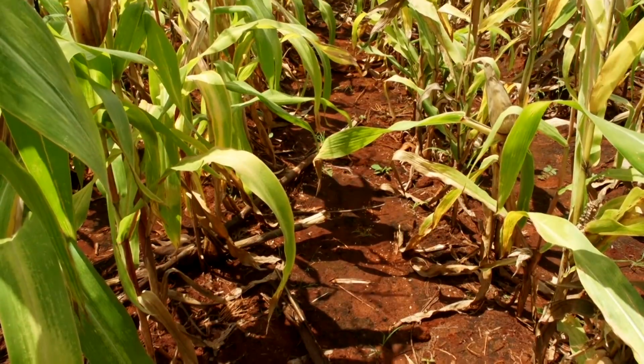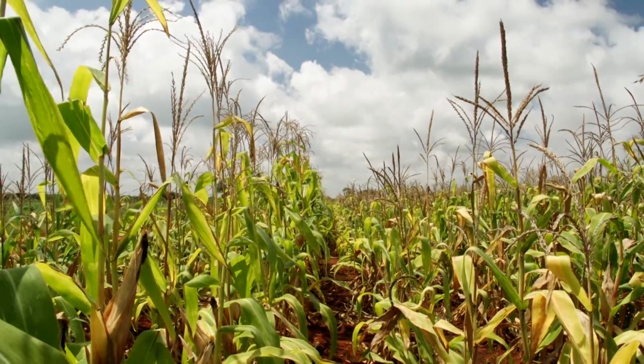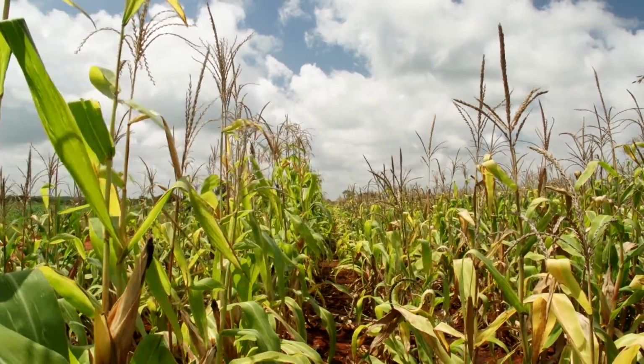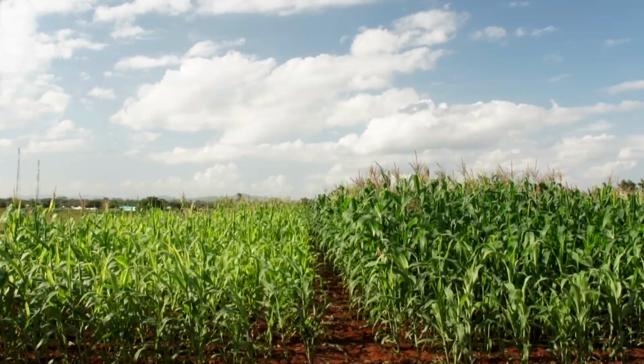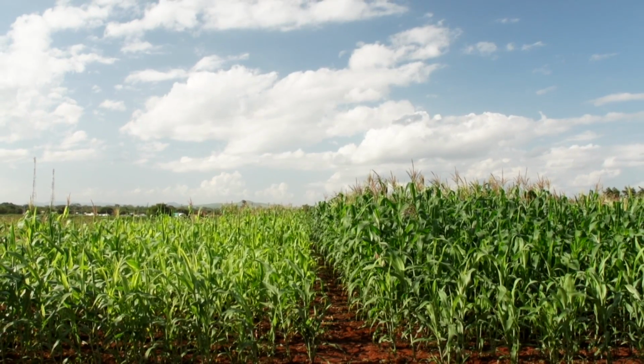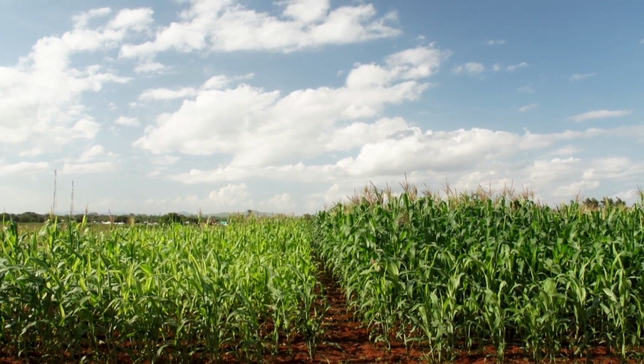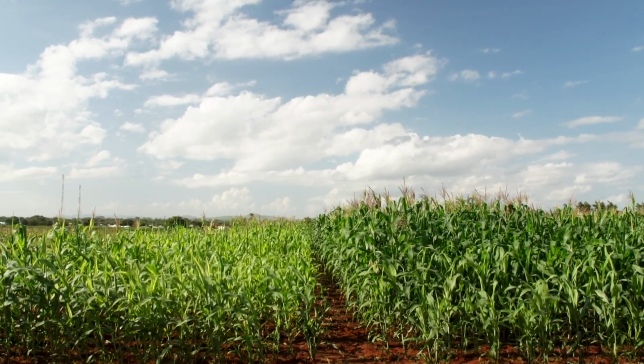Inbreds are smaller than hybrids and will therefore remove less soil nitrogen. Planting inbreds within one area of the field will therefore leave a shadow in the field of higher soil nitrogen content. To avoid this problem, an area of the field should be dedicated to inbred experiments.